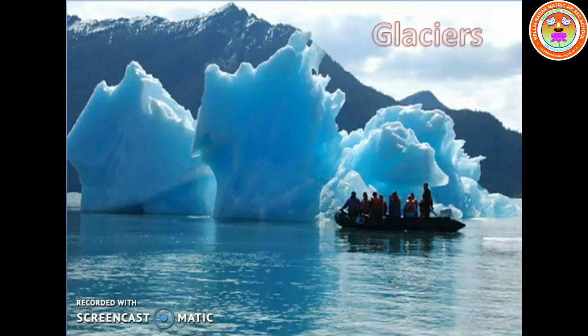Glacier. What is glacier? A glacier is a large mass of ice that moves slowly over the land from its place of accumulation. The word glacier comes from the French word glace, which means ice. It is also known as river of ice. The place of accumulation is called snowfield.